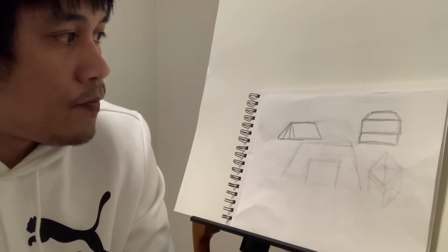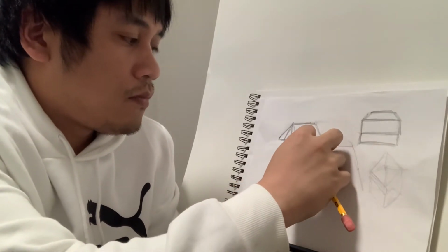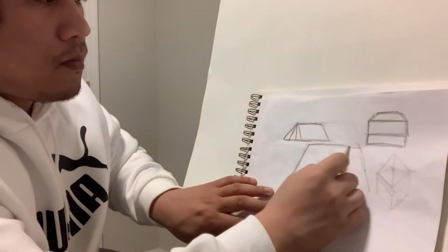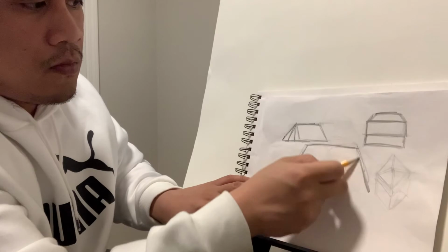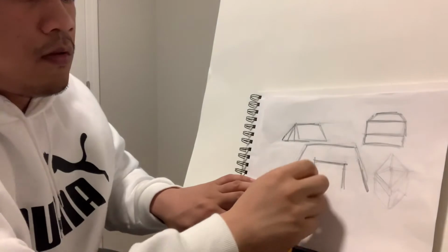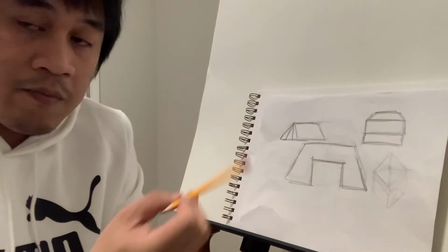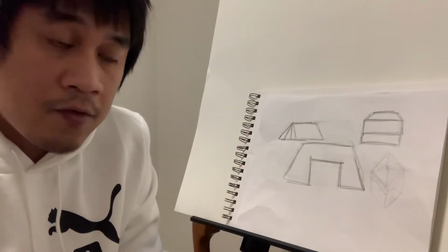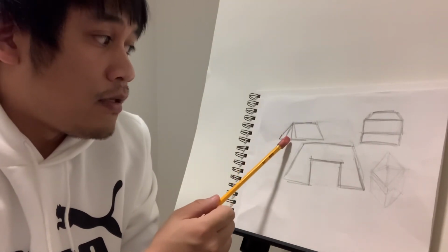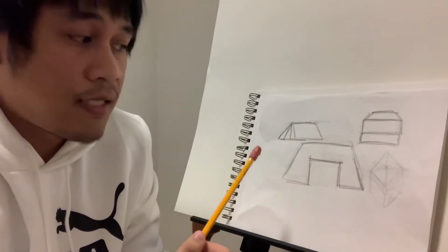Okay, so all right, so I made this one over here in the middle. All right, so this is going to be similar to this one, the triangle, but instead of having the entrance at the front, we're gonna have it on the side.